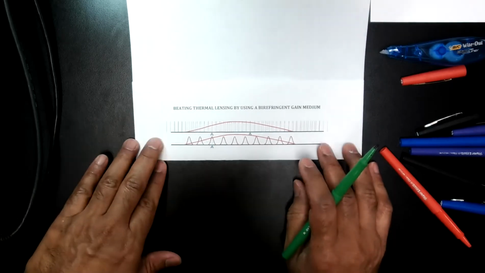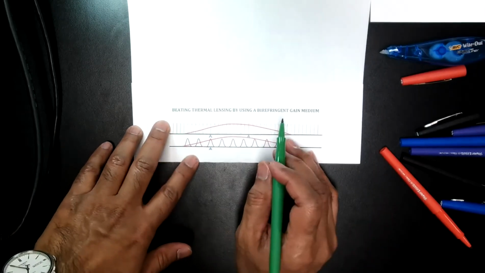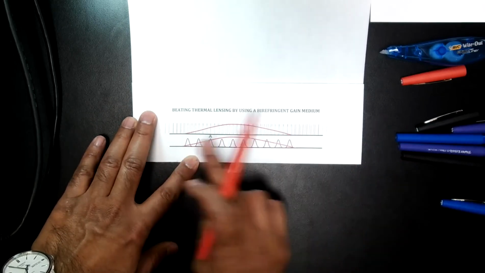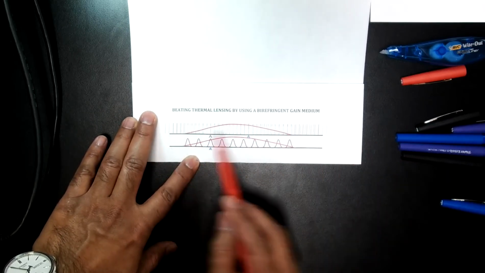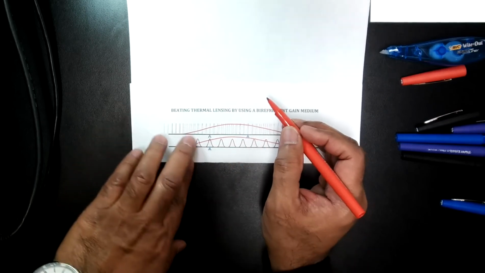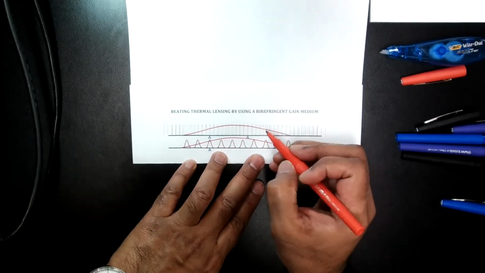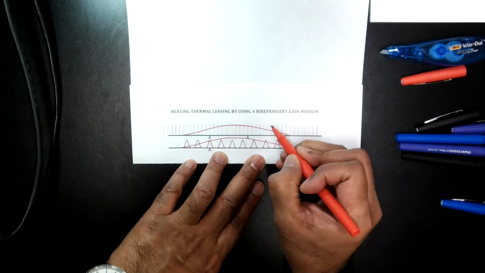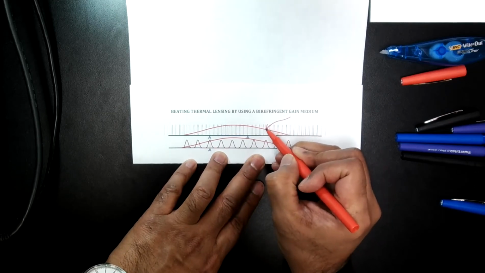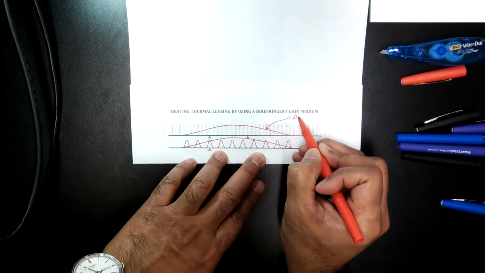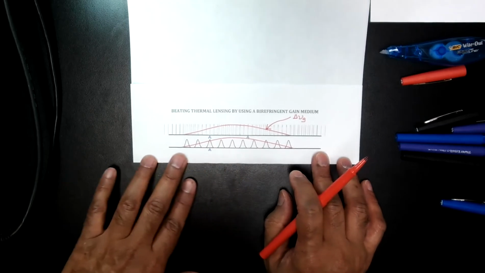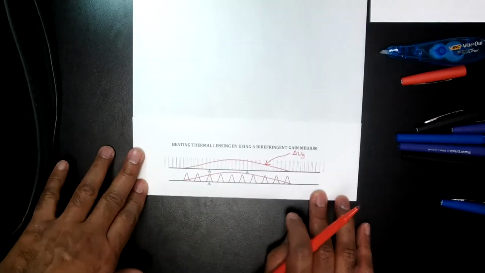You'll notice that I'm showing you a lot of modes, and there's actually two sets of modes. But let's start by saying that this thick curve here is of course the gain profile. Remember that? Okay, that's the gain profile.